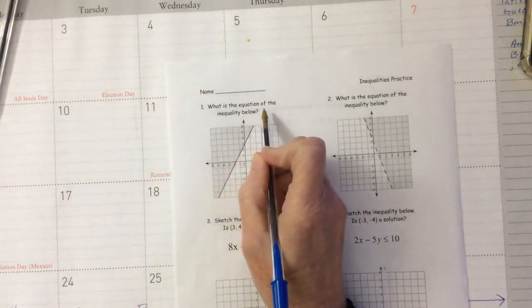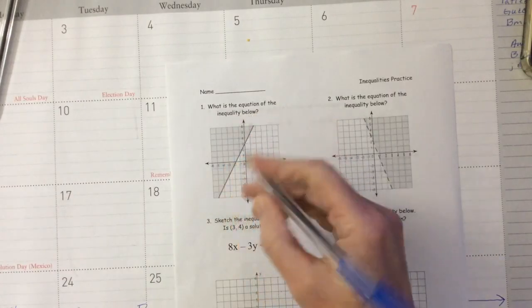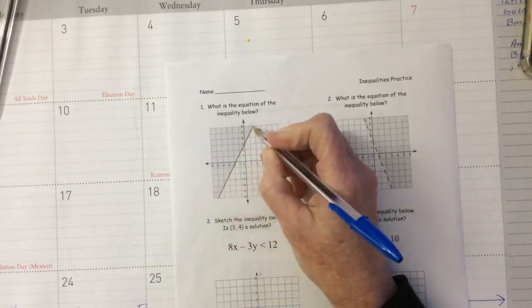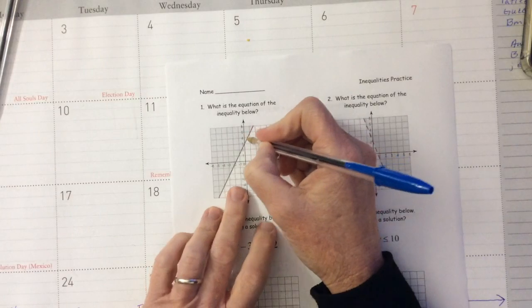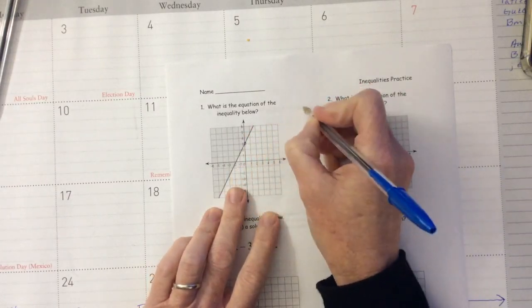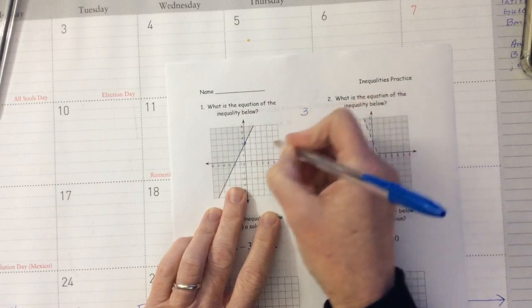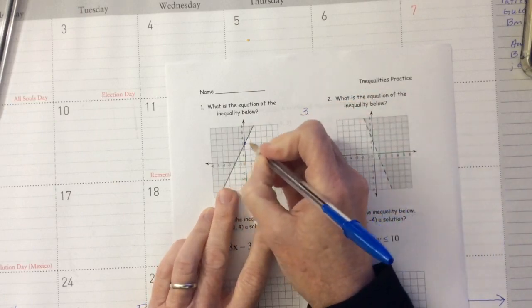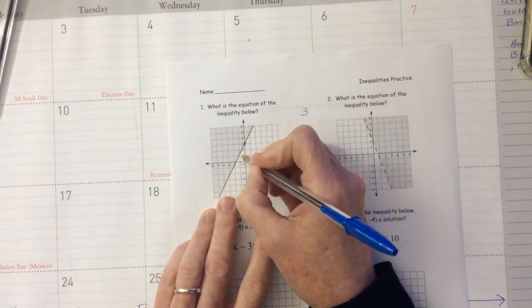It says, what is the equation of the inequality below? Well, I can see that the slope is going up, and I see that it touches at 3. So I know the y-intercept is going to be 3. And let me find another point so I can figure the slope.